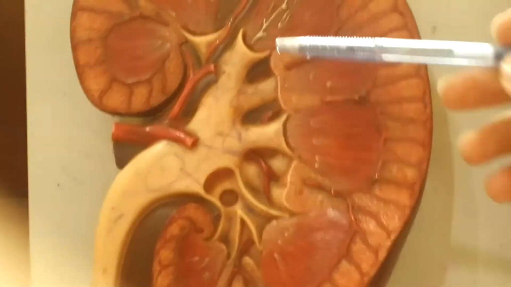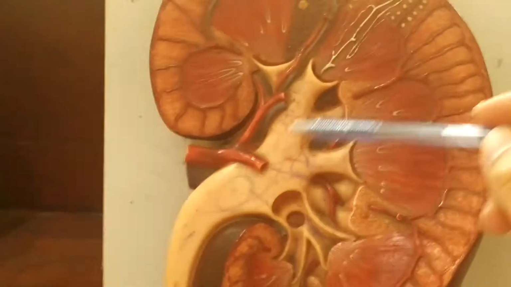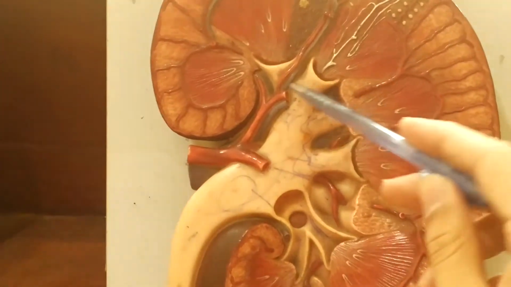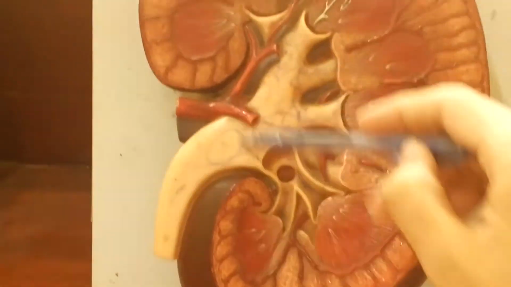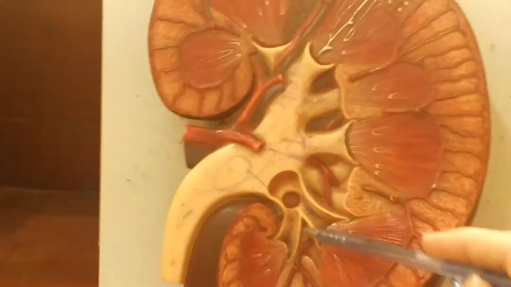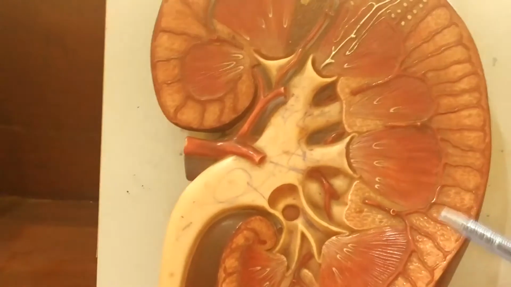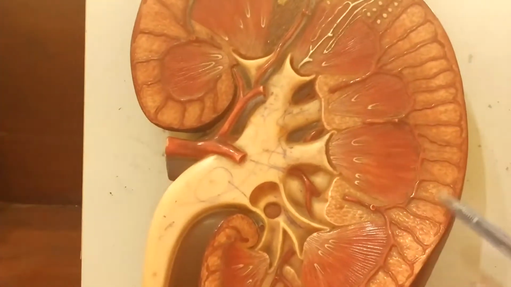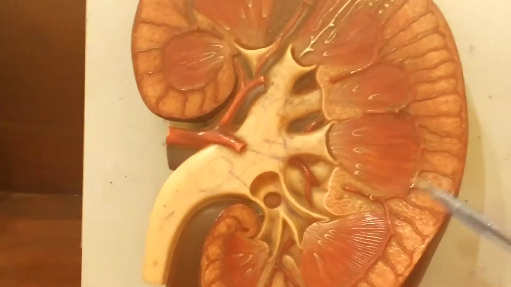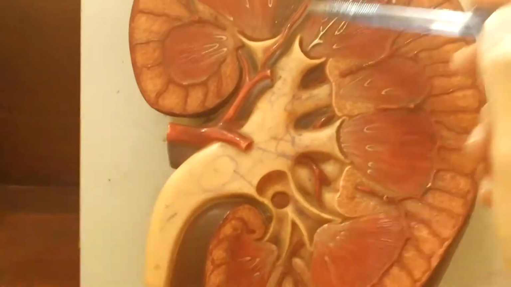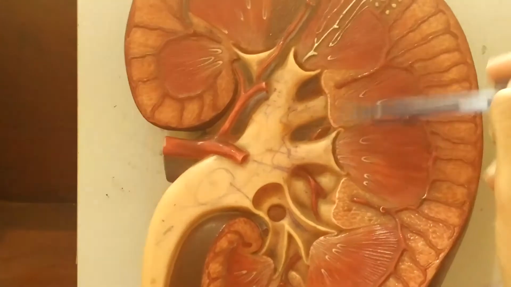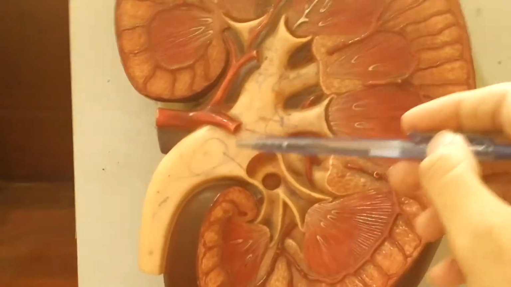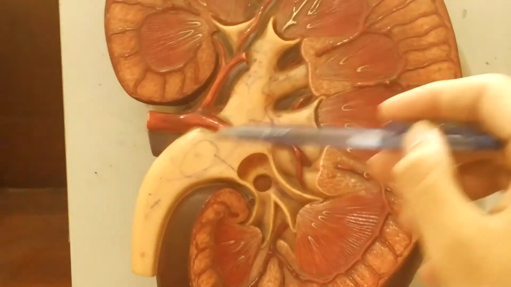Inside we have the hilum of the kidney. This whole region is the hilum of the kidney. The hilum of the kidney receives the renal pelvis, arteries, veins, lymphatics, sympathetic and parasympathetic nerves, etc. First of all, it receives the largest structure, that is the renal pelvis.